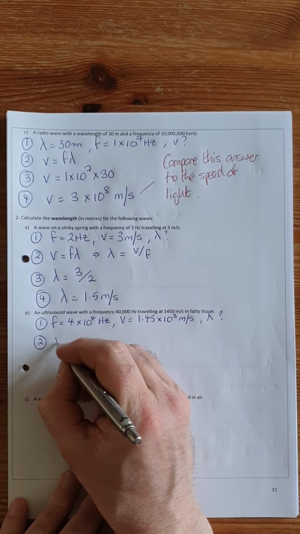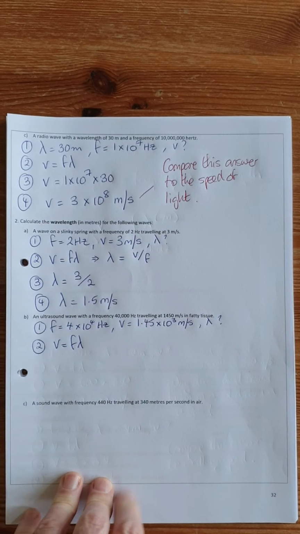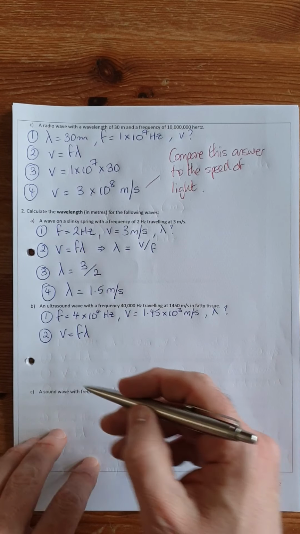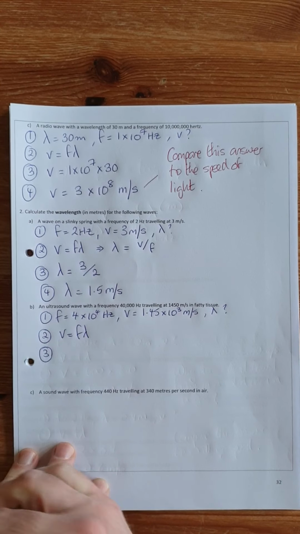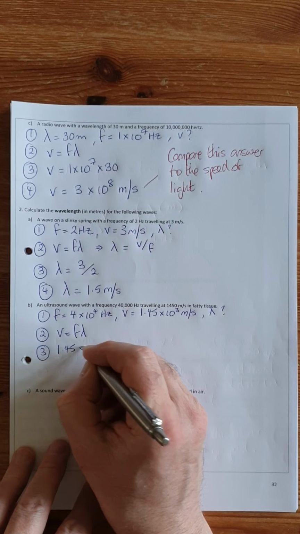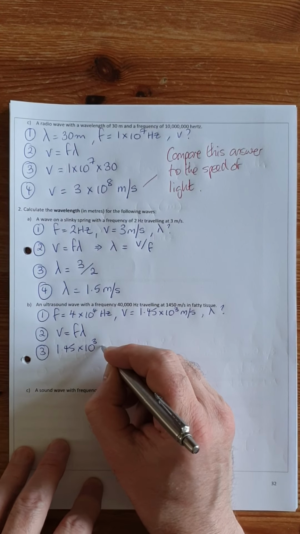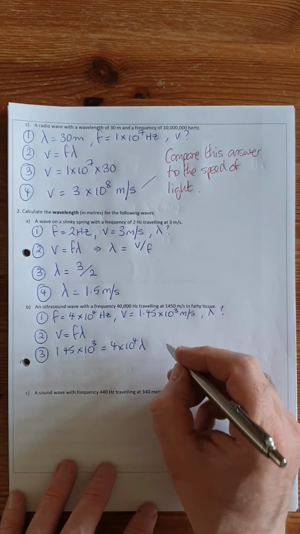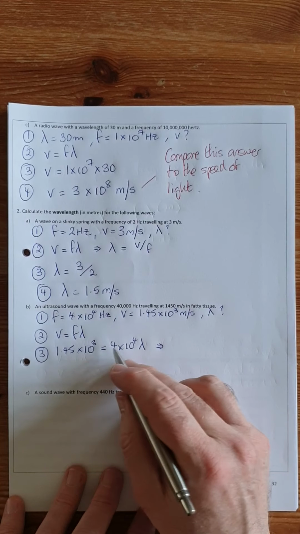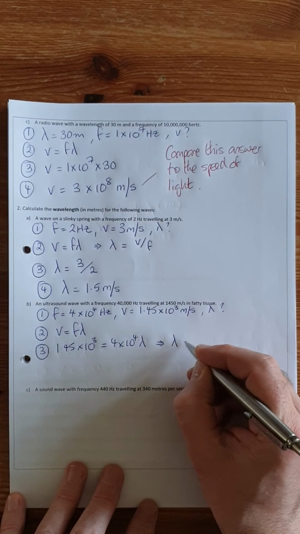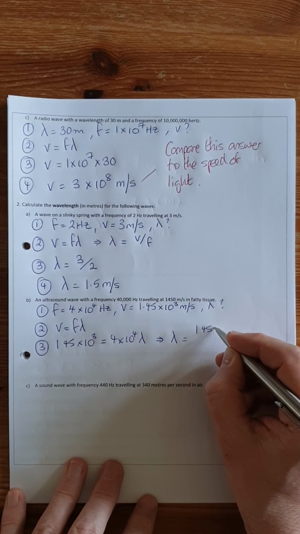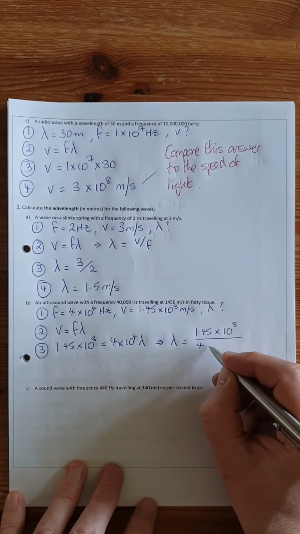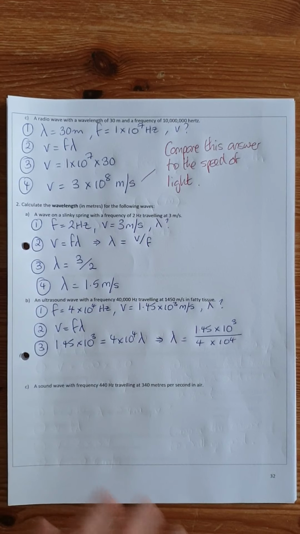Number 2, I've got speed is equal to frequency times wavelength. I'm not going to rearrange here. I'm going to show you that we can do the rearrangement after we've done the substitution, if you prefer. So now we've got 1.45 by 10 to the 3 is equal to 4 by 10 to the 4 times the wavelength. So now I have to rearrange, dividing both sides by 4 by 10 to the power of 4. So that gives me that the wavelength is equal to 1.45 multiplied by 10 to the power of 3 divided by 4 multiplied by 10 to the power of 4.